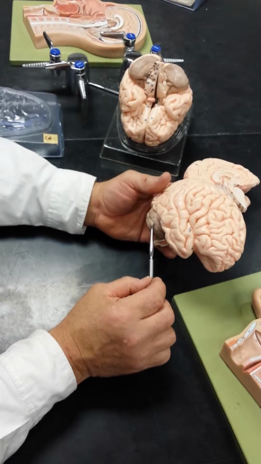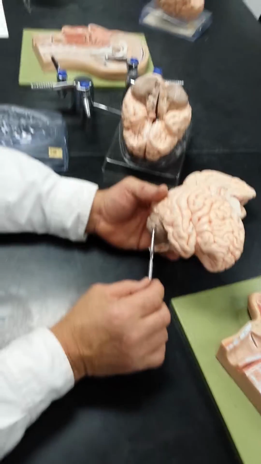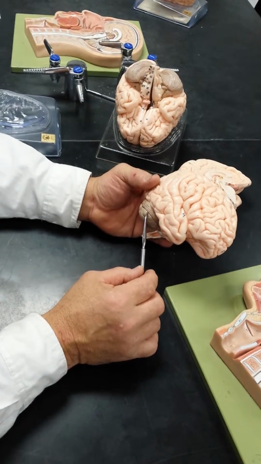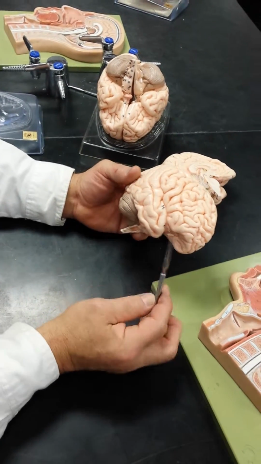Cerebellum, that controls all your coordination and information going to and from your muscles, especially from the muscles, because you're going to feel your balance, you're going to feel your coordination, feel pressure, feel body position.